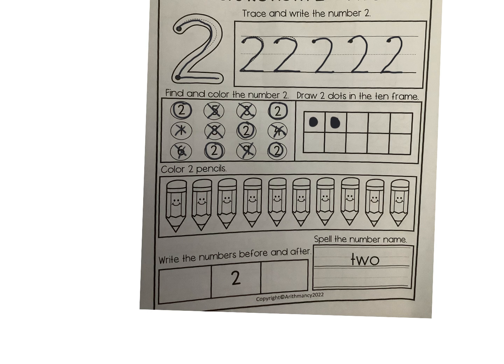Okay. Now we're going to circle 2 pencils. 1, 2. Now what number comes before 2? We have 1. And what number comes after 2? 3. And that's the number we're going to do tomorrow.